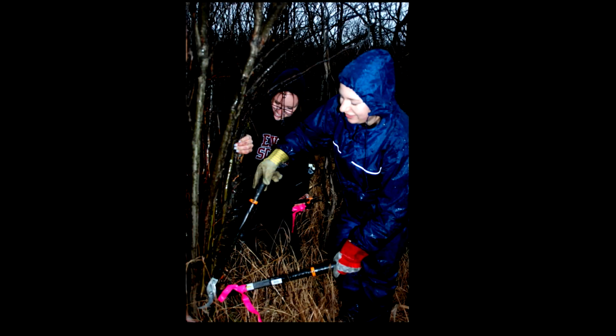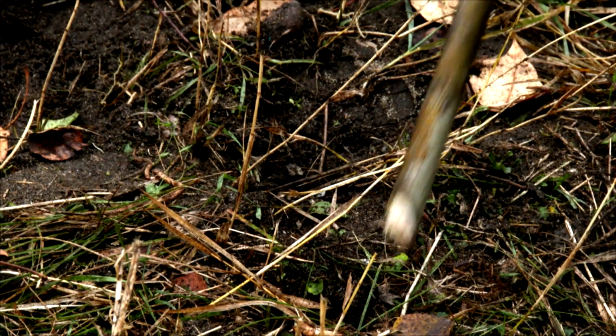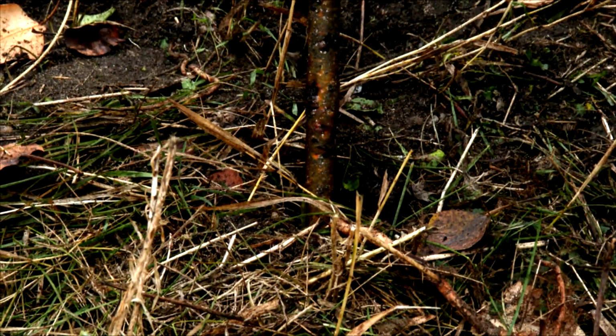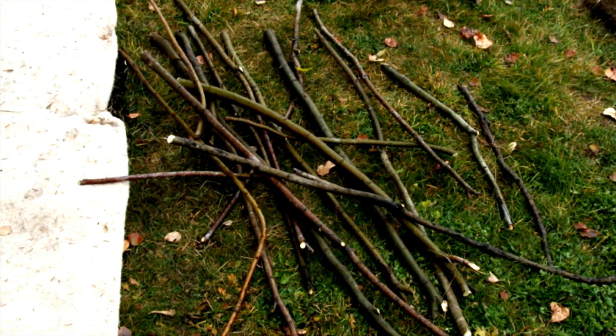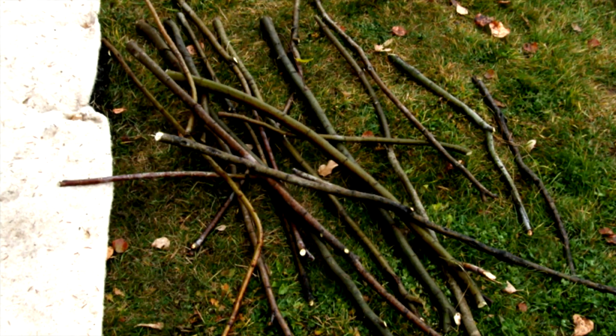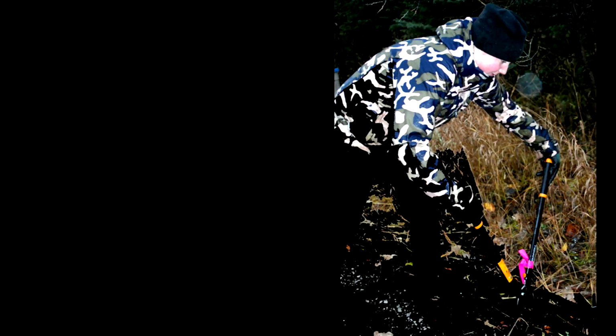When harvesting, you want to cut as low to the ground as possible on an angle. This angle helps you to distinguish top from bottom of the cut stake and also helps when planting, since the angle goes in the ground easier than a blunt end. Stakes should be at least an inch in diameter and approximately 1 meter in length. Longer willow limbs can potentially be cut into more than one stake.